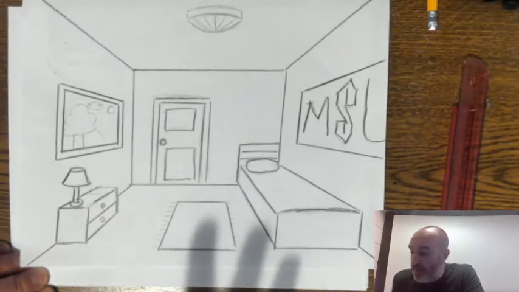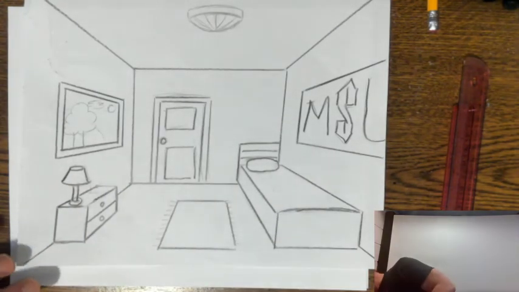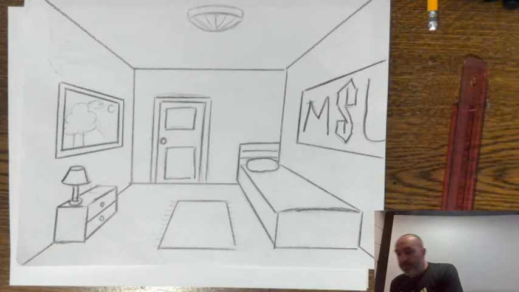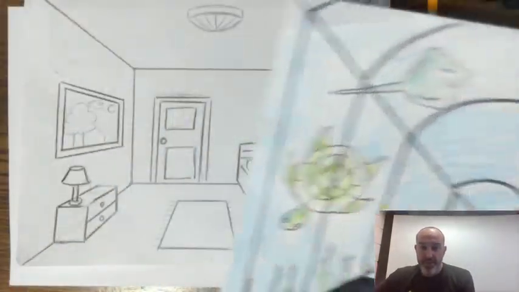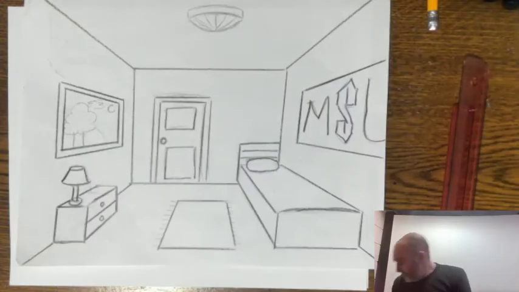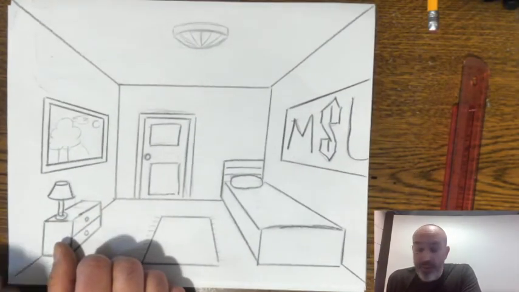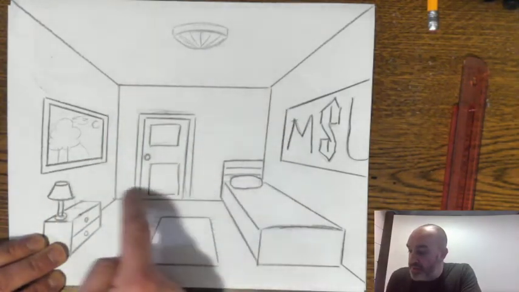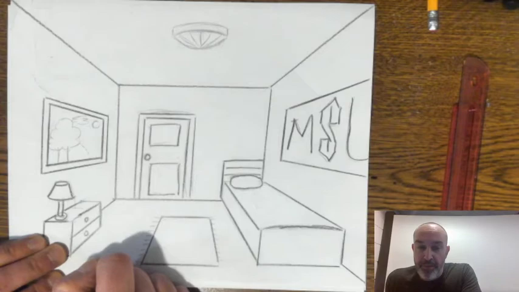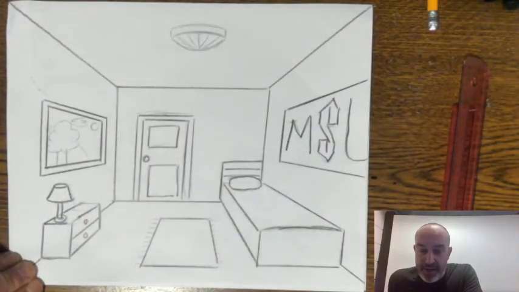You can see how you can go back into this room and how it's similar to that underwater scene, which I think I have a sample of right here. Okay, there's the underwater one, but you can see the similarities, how you're going back in. To do this, we have to start with a vanishing point. We have to draw this rectangular shape here for the back wall, and then these lines out in the corners so we actually make our space.